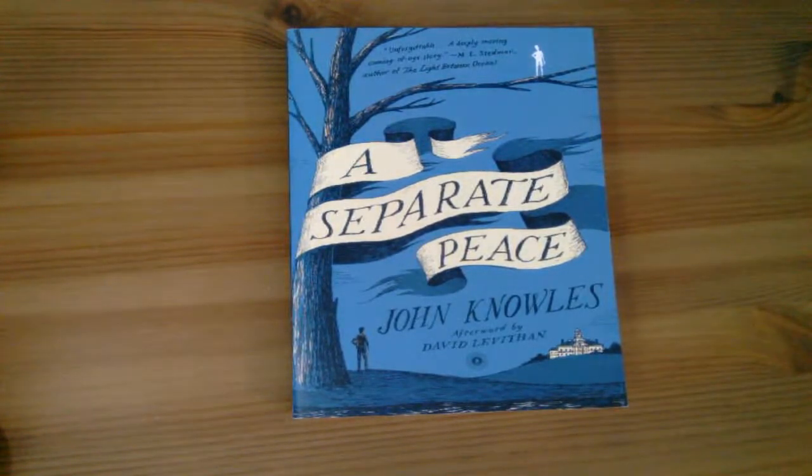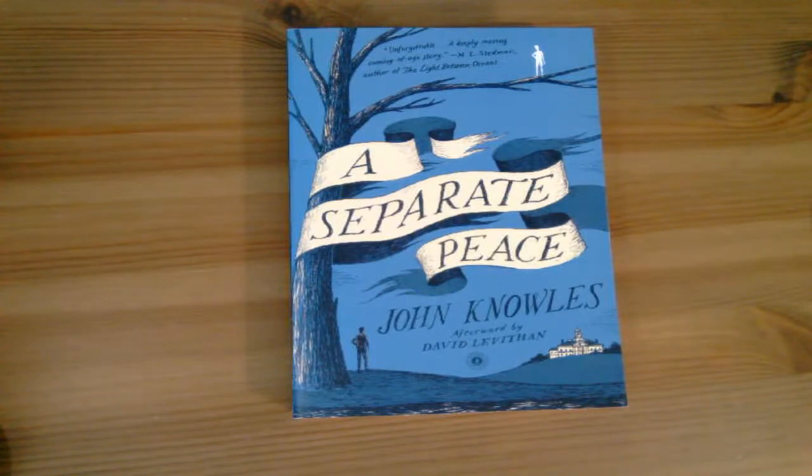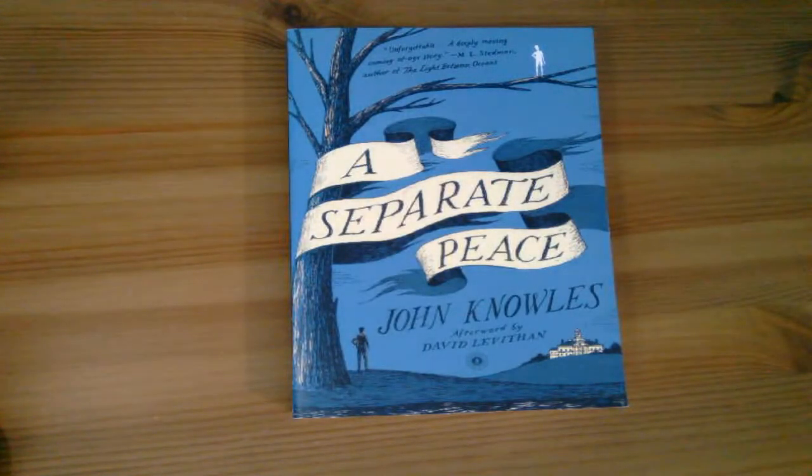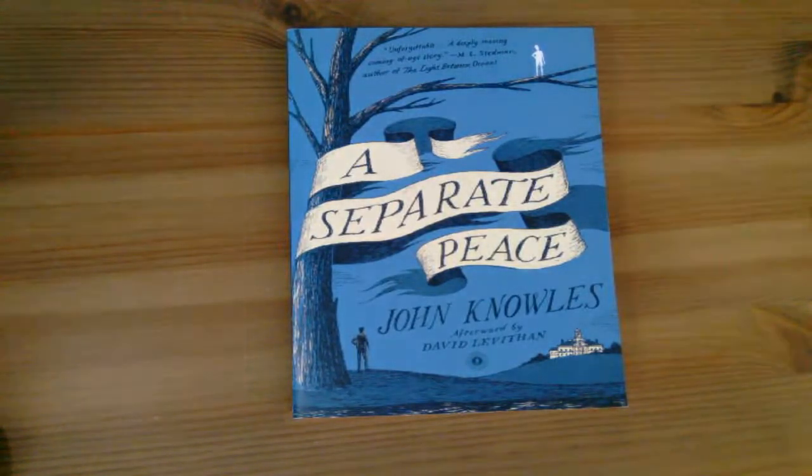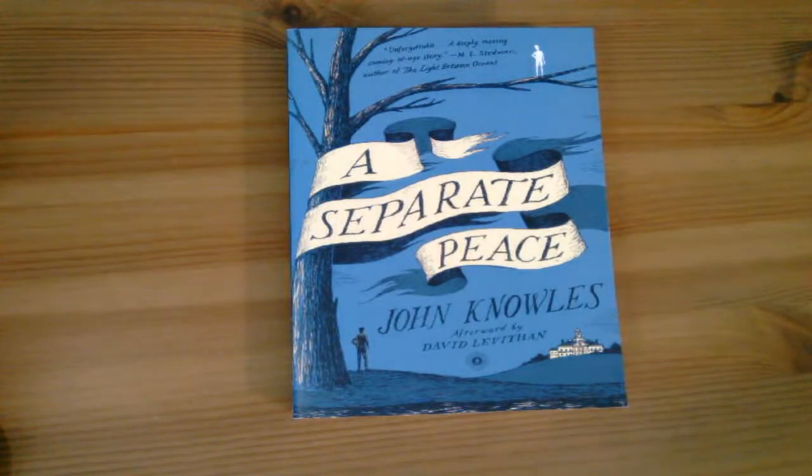Now, right before we start the book, I've pulled up the Wikipedia page on A Separate Peace, and I don't think I have it set up to share with you, but I'll just read off of it to introduce you to the background of the book. So, according to Wikipedia, A Separate Peace is a coming-of-age novel by John Knowles, published in 1959.